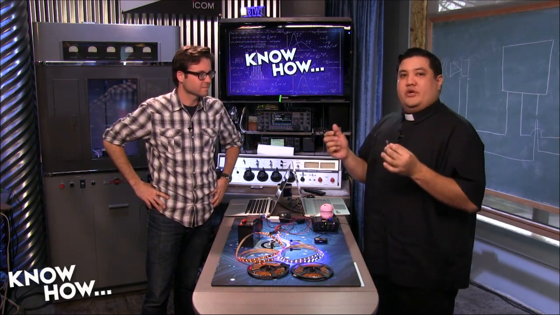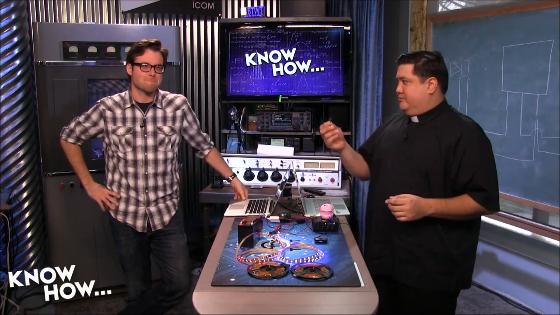Now, something else that I want to do with these transistors is I really want to start using them in all of our Raspberry Pi projects. There are some people in the chat room who are saying, oh, well, it's just like a relay.